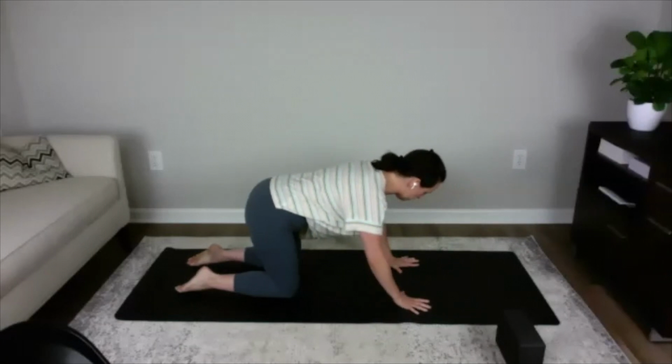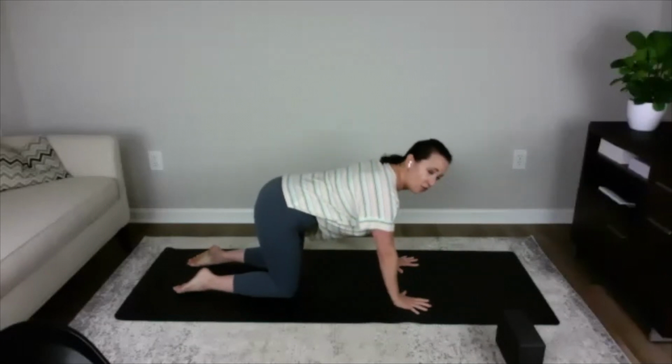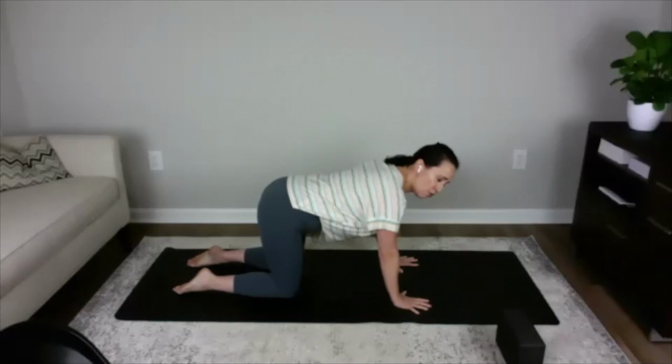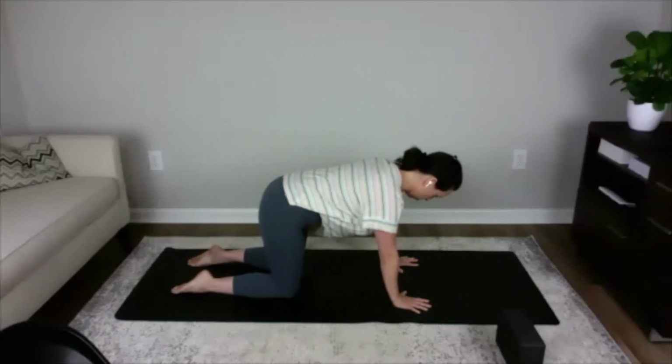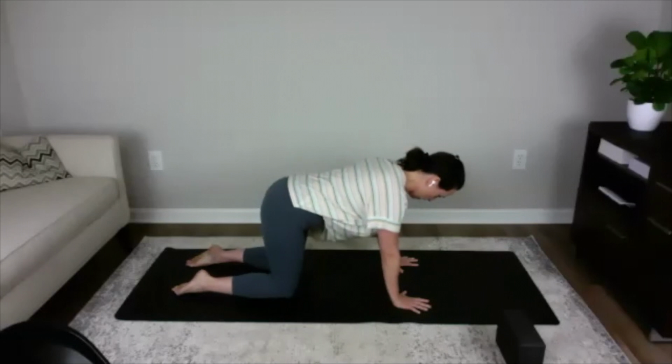Index fingers are forward and thumbs are inward. Outer three fingers are outward. Now let's just go through doing some cat-cows really easily before we start to add these oral motor exercises. So lengthen your neck, settle your chin, gaze down towards your hands.